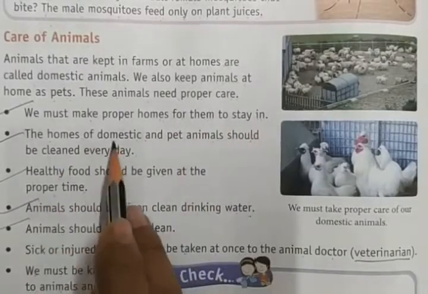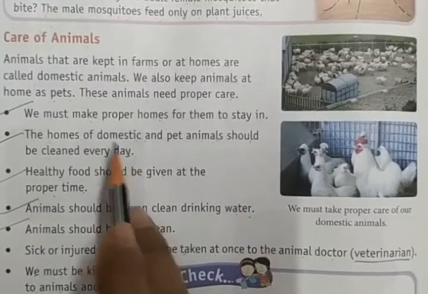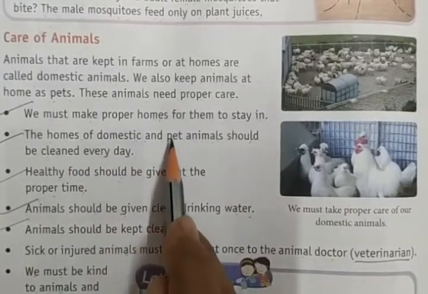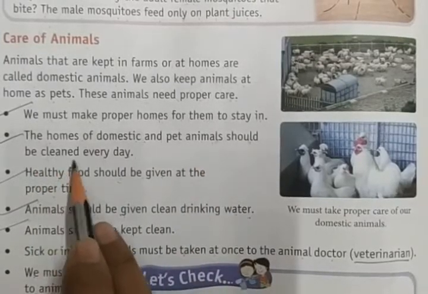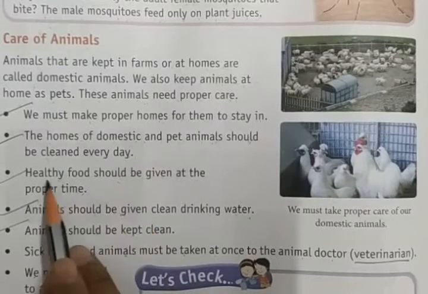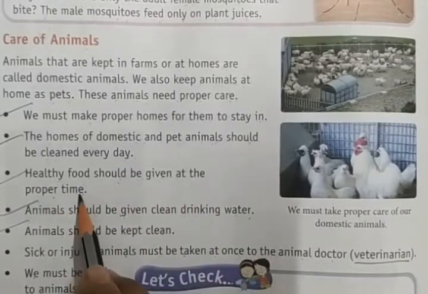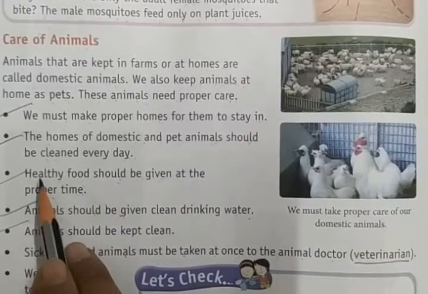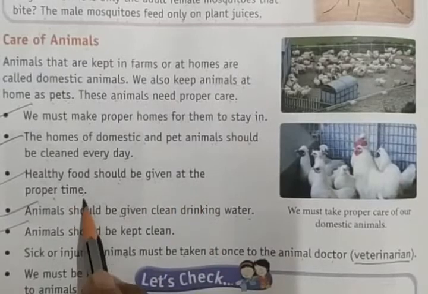The homes of the domestic animals and pet animals should be cleaned every day. Healthy food should be given at the proper time.